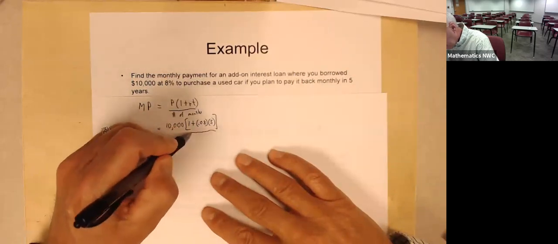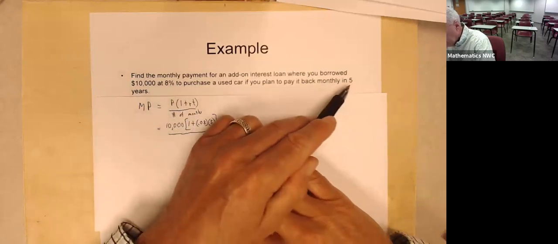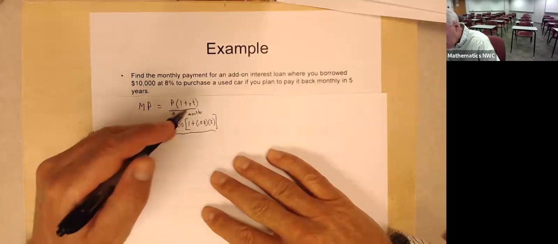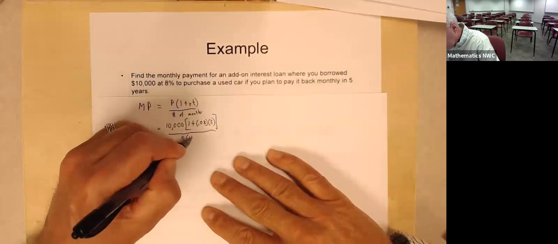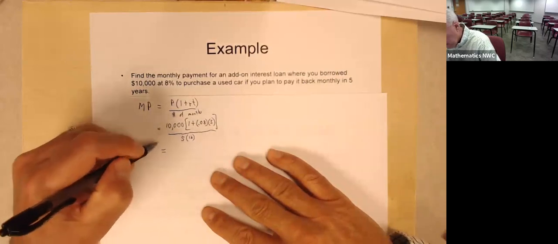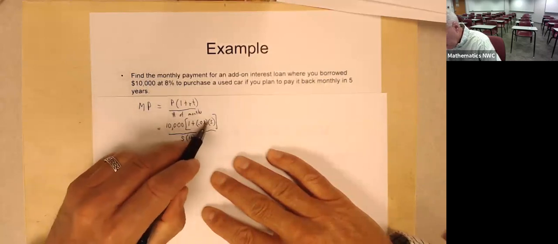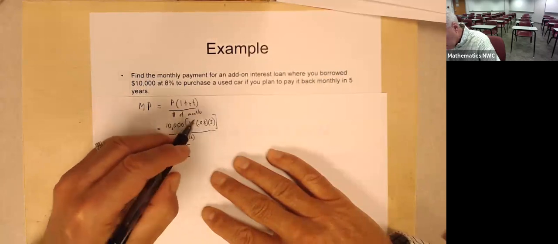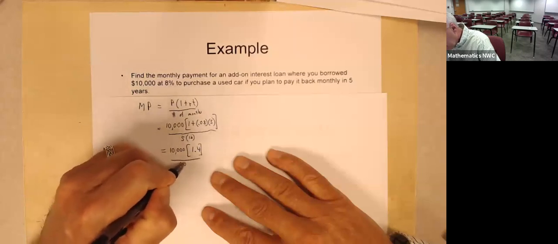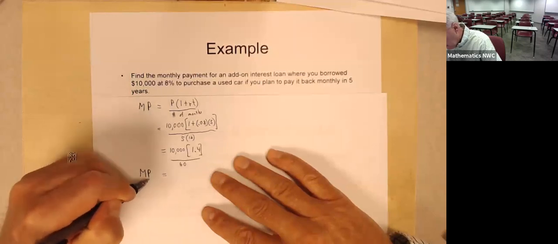But now I need to divide this by the number of months. 5 years is the equivalent of 12 times 5 months, or that would have been 60. Simplifying this, I have 10,000. 0.08 times 5 would be 0.4, plus 1 would be 1.4, divided by 60. You would now calculate that out to get your monthly payment.